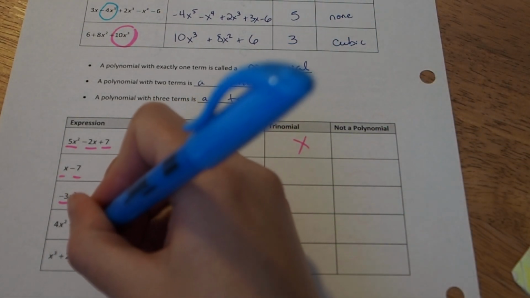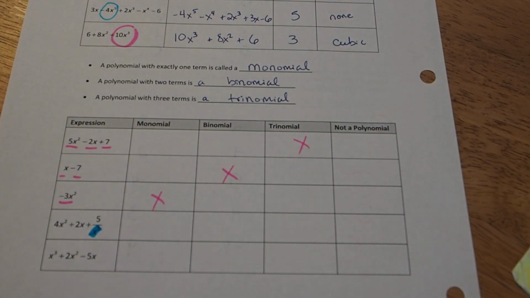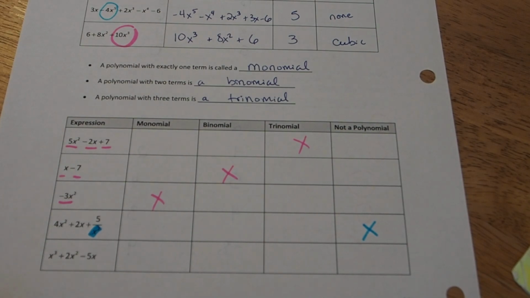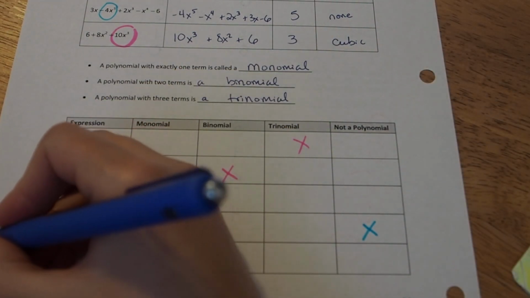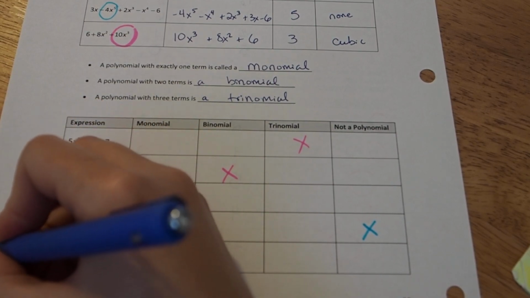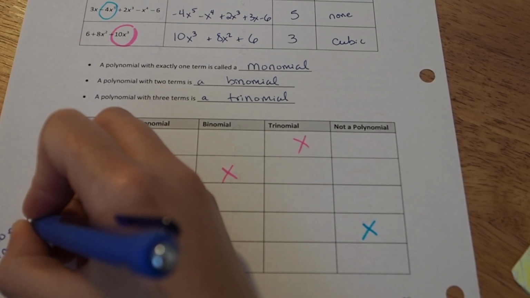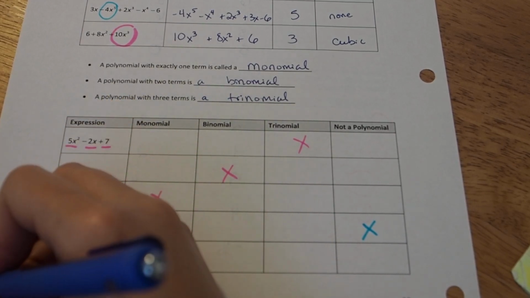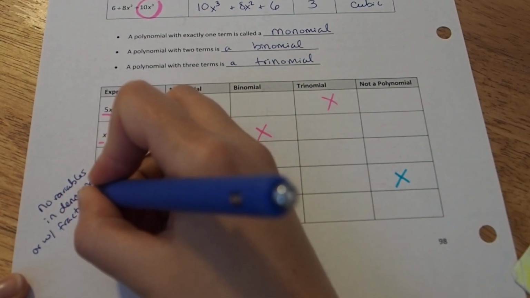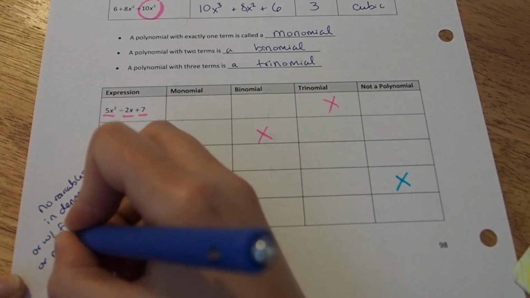The next one has a variable in the denominator. Variables in the denominator are going to cause this not to be a polynomial. I'm not allowed to have variables in the denominator, and I'm not allowed to have variables that have negative or fractional exponents in a polynomial. Okay? So I'll make a note over here on the side. No variables in the denominator or with fractional or negative exponents.